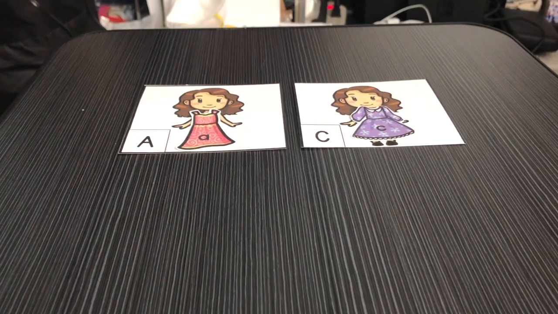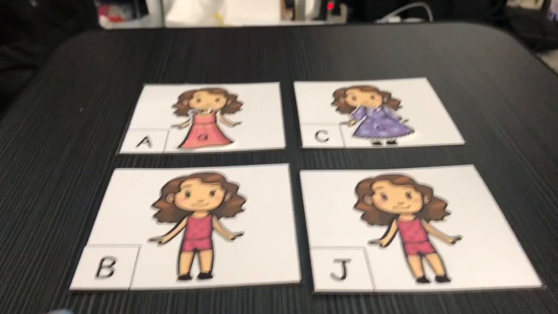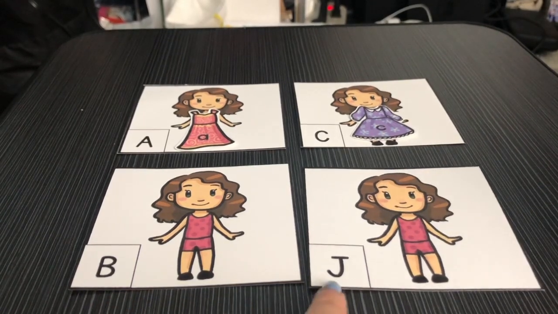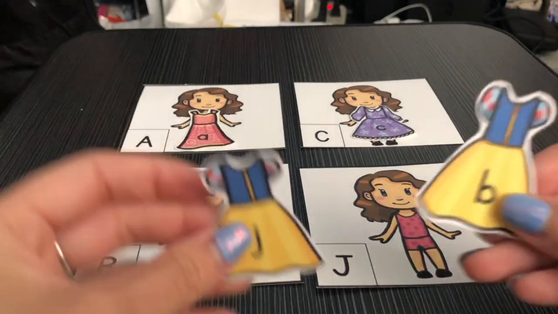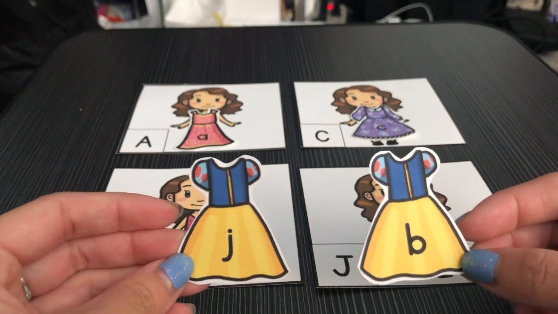And now I'm gonna bring out some harder ones, and let's see if you guys can do those. Here's another two pictures of Polly. This is an uppercase or big B, and this is an uppercase J, a big J. I have two dresses here. They are the same dresses, but they have different letters on them. So which one belongs to who?